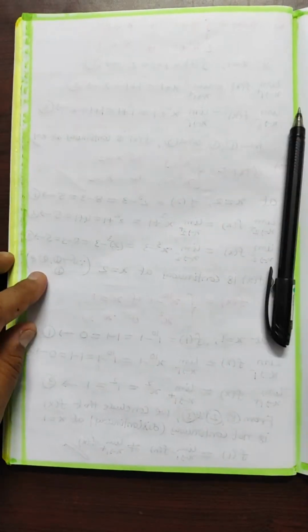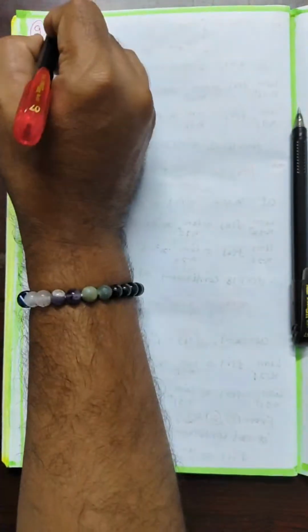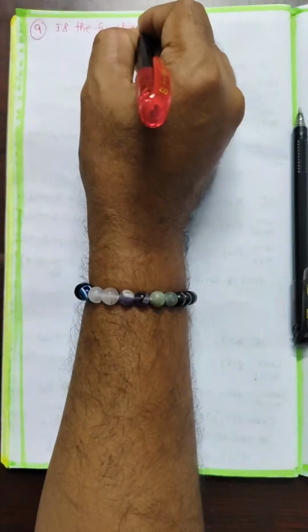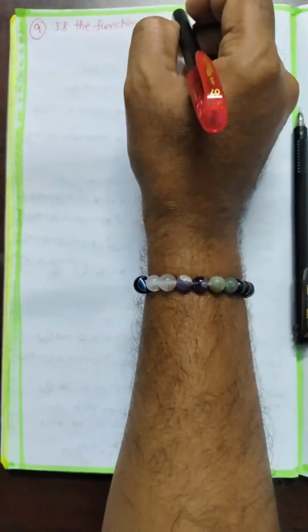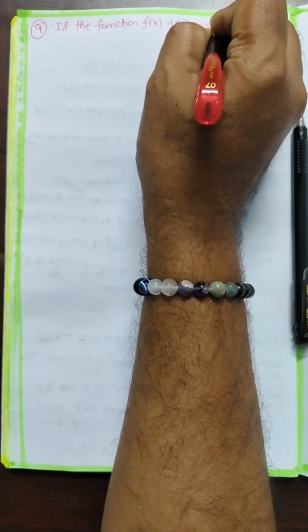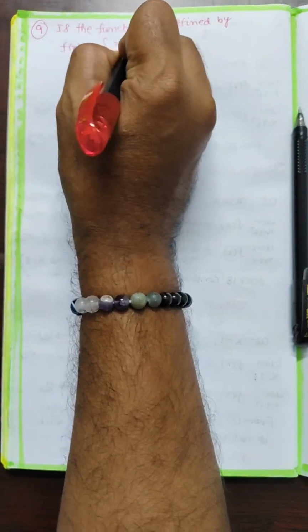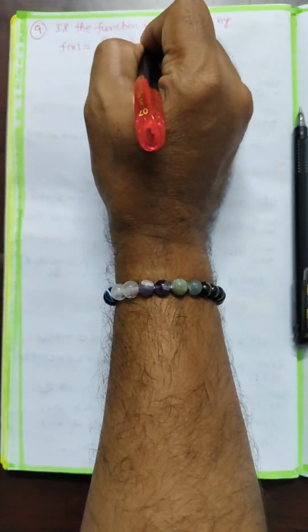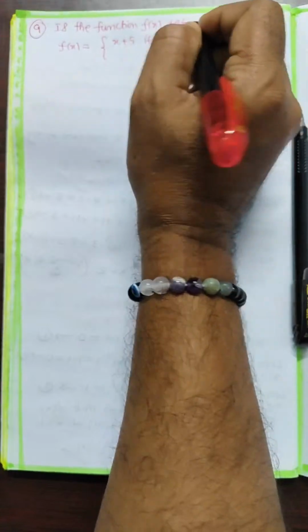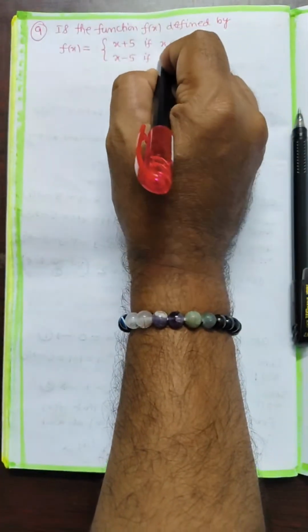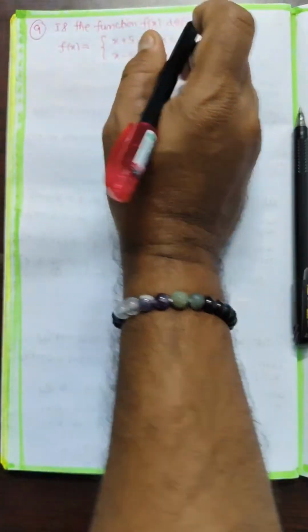This is question number 9. In question number 9, is the function f of x defined by f of x is equal to x plus 5 if x is less than or equal to 1, x minus 5 if x is greater than 1, a continuous function?